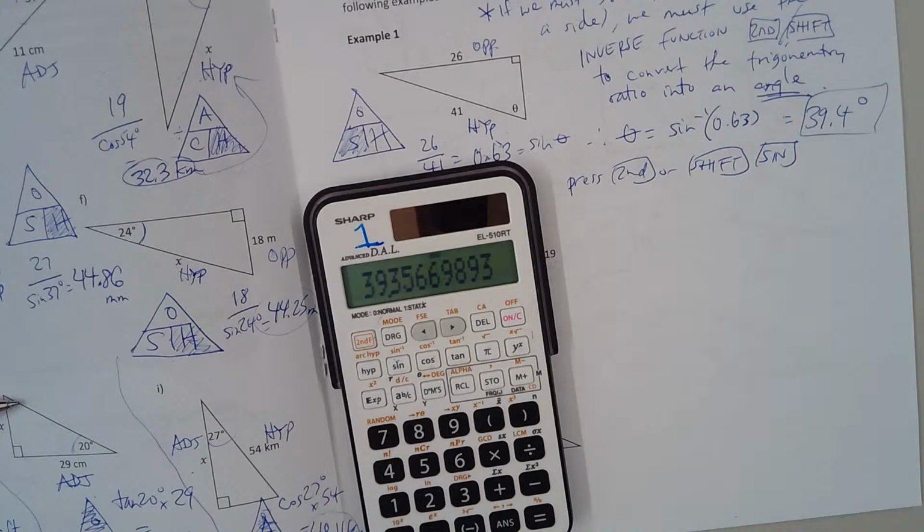So if you were doing 26 divided by 41, you get this number, right? And then shift, sine equals, second sine, and then you're going to have to put the answer in. So the answer in there, you have to put alpha answer. And there it is. So that's quite a few steps.